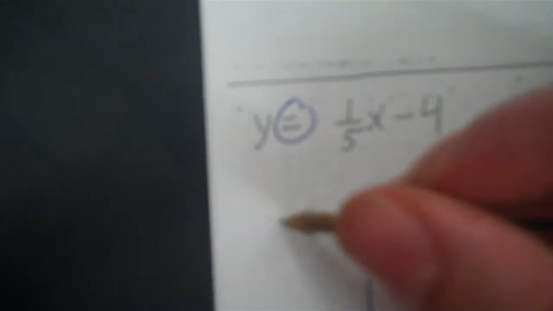Now what happens when you do have a fraction? The y is still by itself, okay? So I'm going to put that. We have a fraction. What's in the denominator? It's 5. So instead of 0, 1, 2, I'm going to go 0, 5, and 10, okay? And then watch what happens here.